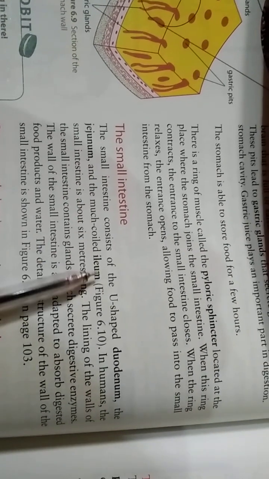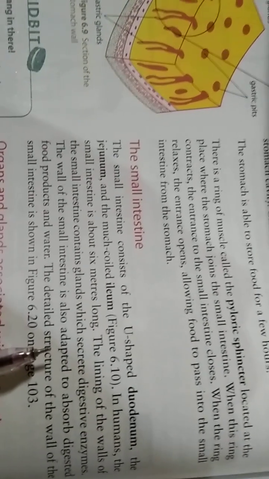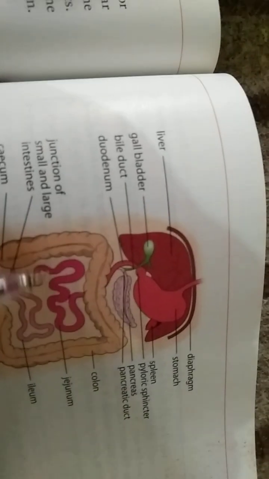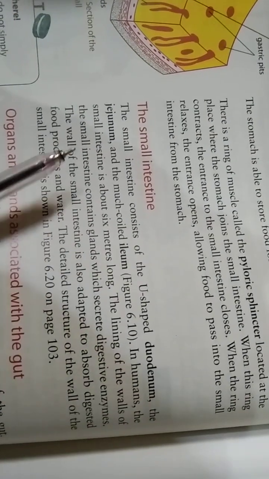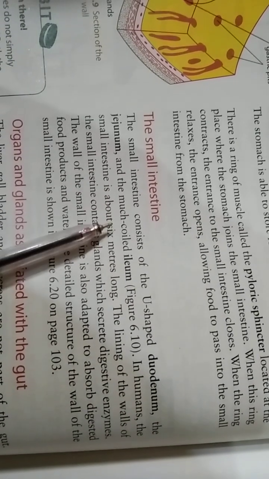Now we read about the small intestine. The small intestine consists of the U-shaped duodenum, the jejunum, and the much coiled ileum.